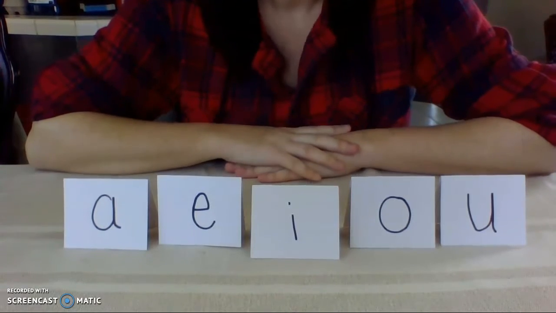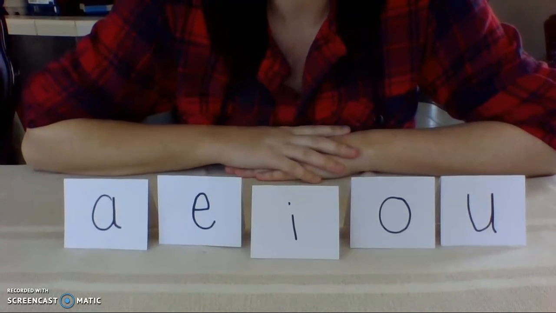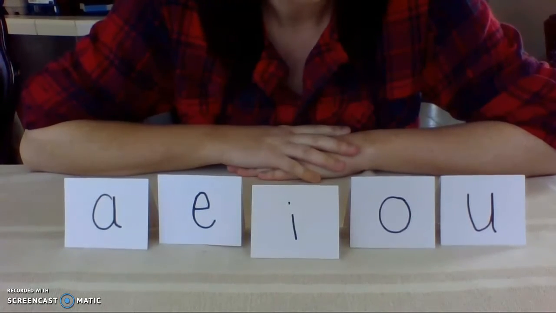Hi friends, we are going to work with vowel sounds today. This is called the Vowel Intensive part of our reading word work.